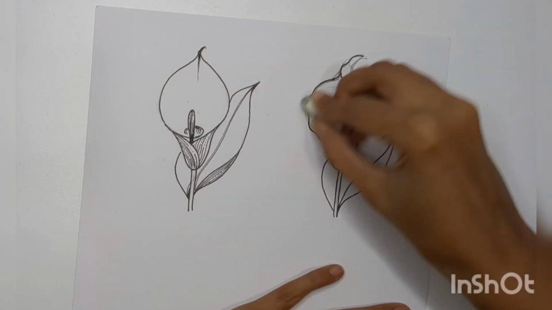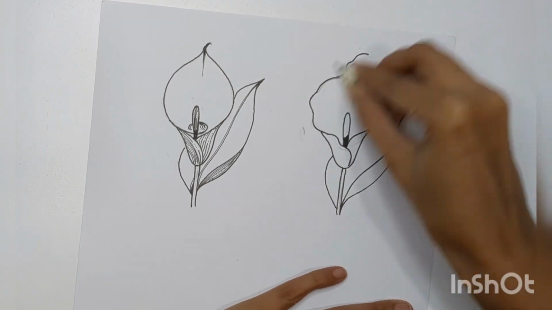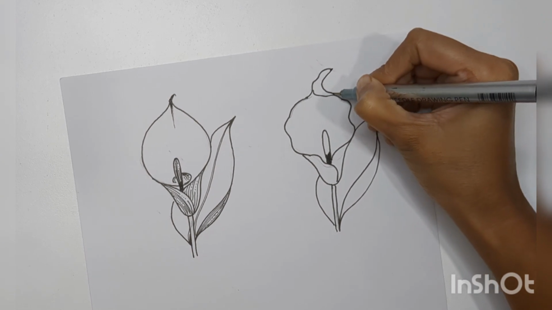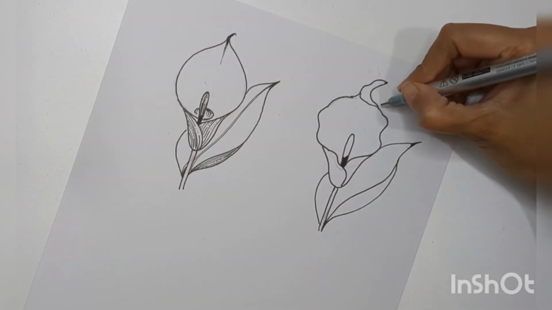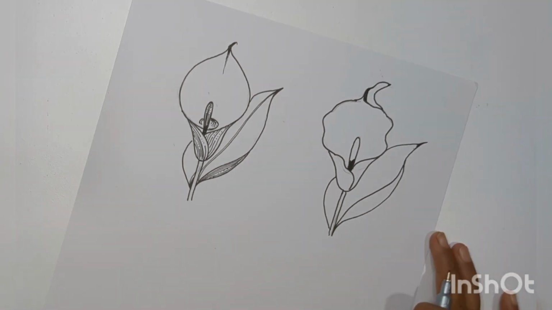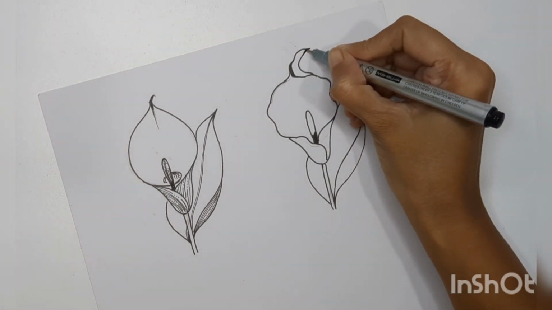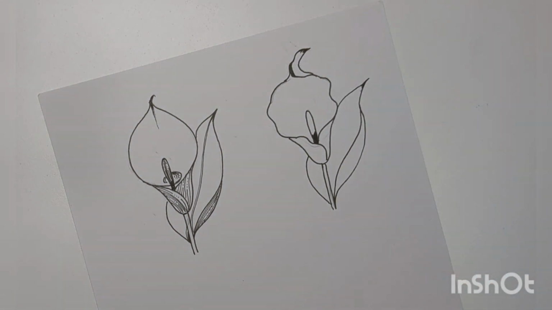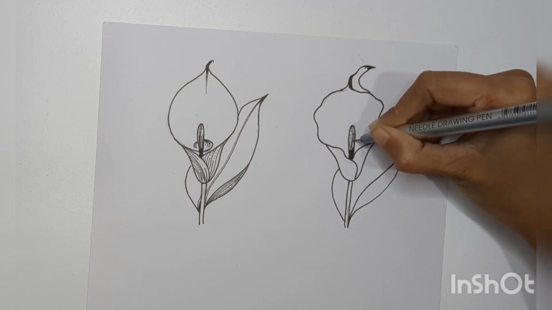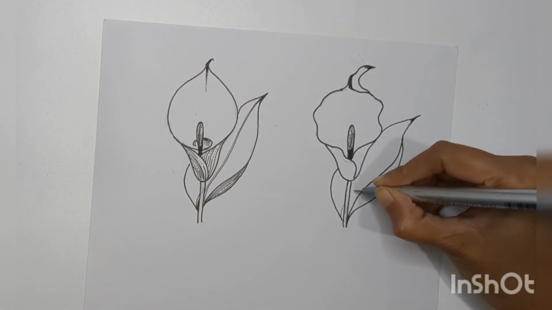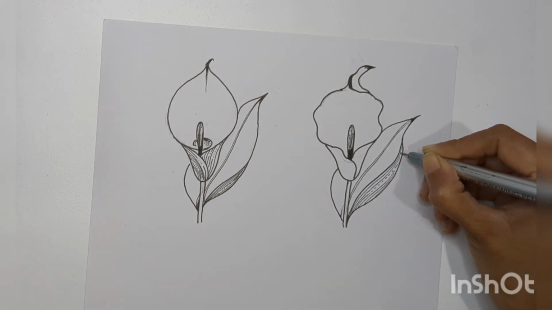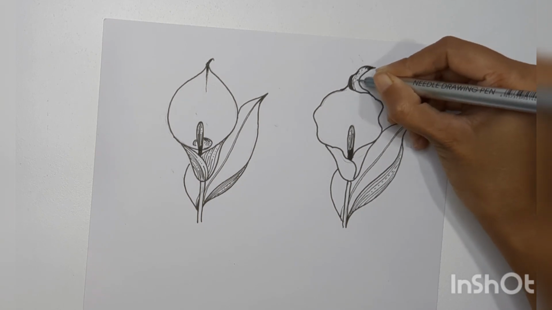Just rub everything with the help of eraser and then create this folded structure. I have extended the right edges and then combined it together, something like this. You can do a little bit of highlighting in between, around the edges, around the folds, stamen and the folded part of the leaf like we did for the first one. I'm also doing a little bit of shading in the folded structure and the base of the flower.